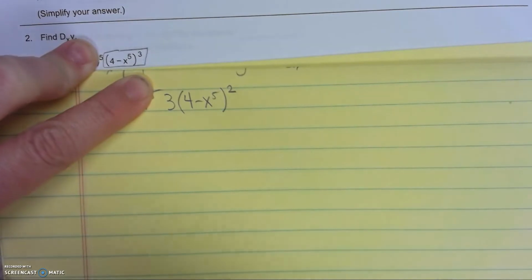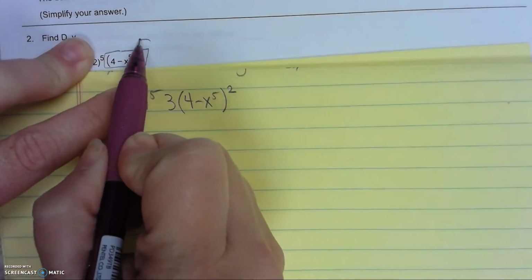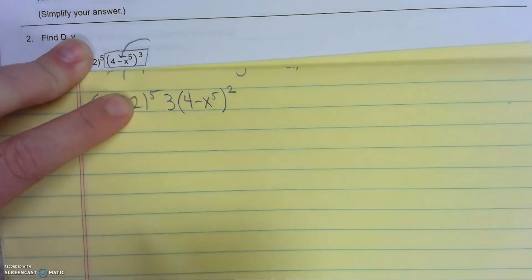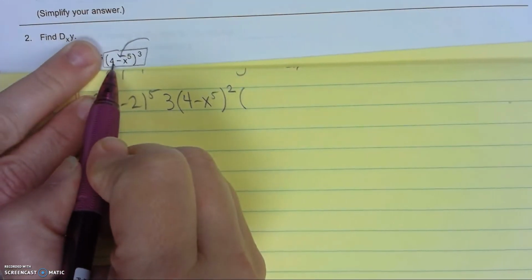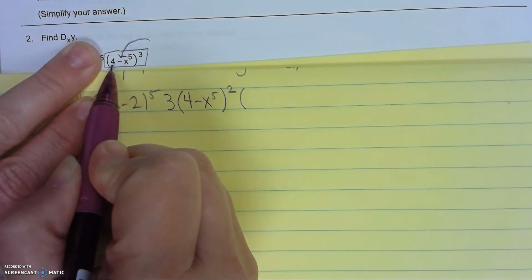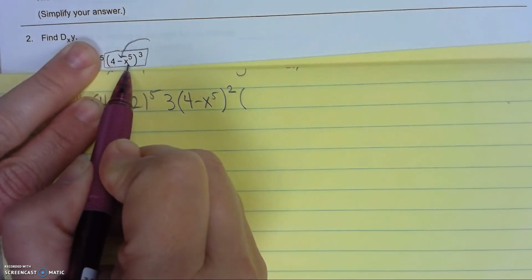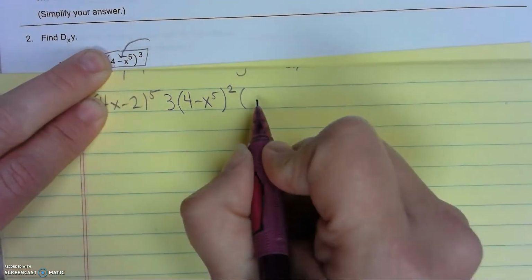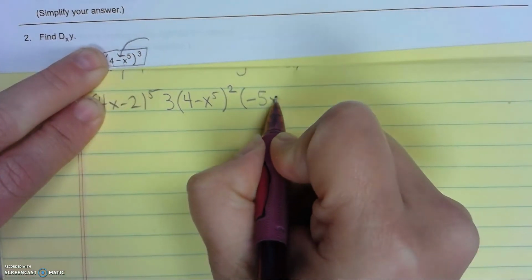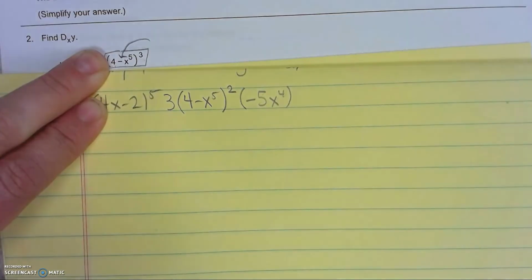Then you want to multiply it times the derivative of the baby, and that is what is inside. So times the derivative of what's inside. Now this is a difference, so we take the derivative of each thing inside. That is just a 0, so we don't need that, and then that'll be minus 5x to the 4th.